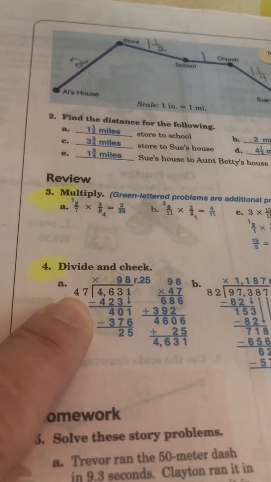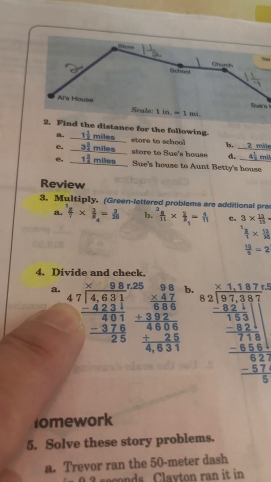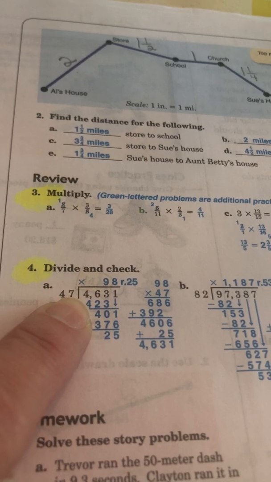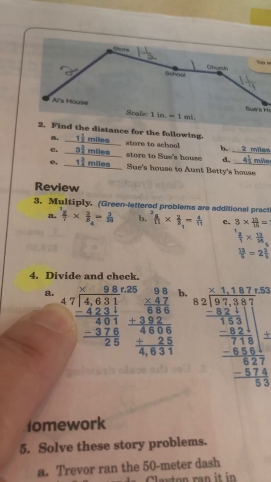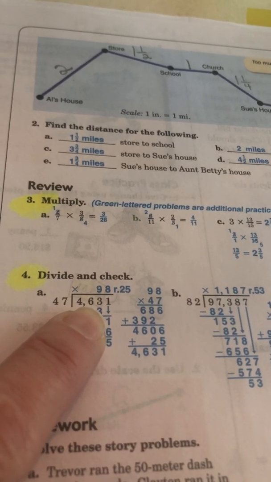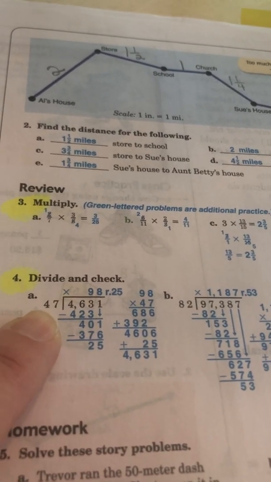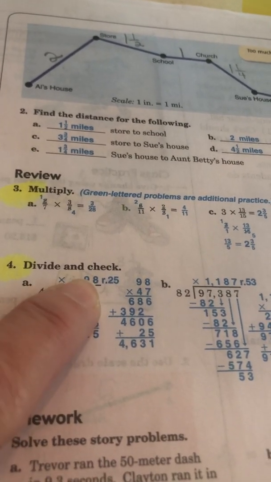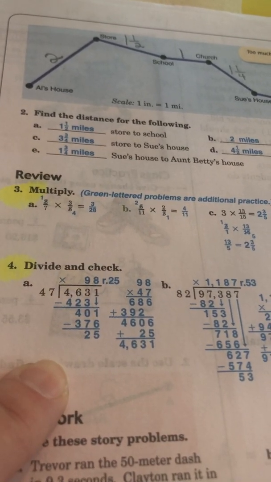What I found when I was helping Lucy the other day was that sometimes it's best when you've got a high number on this side to go ahead and kind of say, okay, what is 4 divided into 46? And then what's 5 divided into 46? And then you kind of take what's in between and play around with that number, okay?